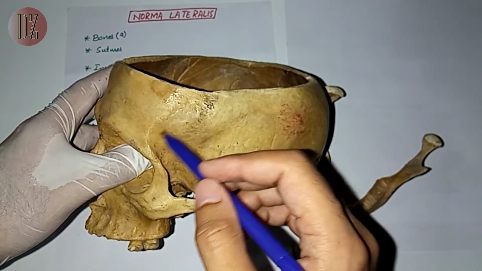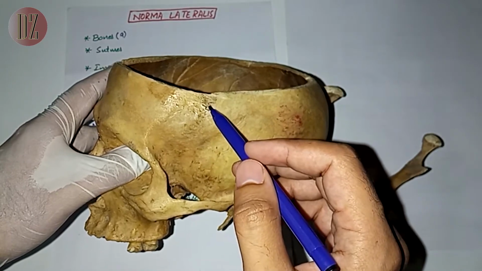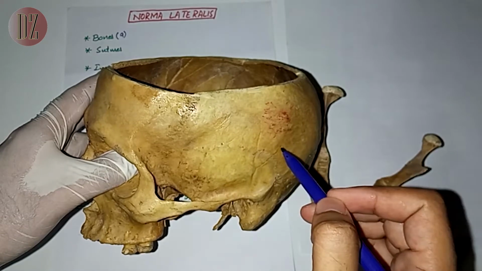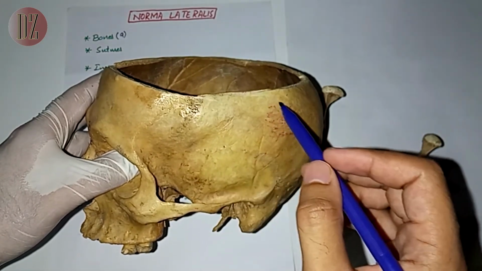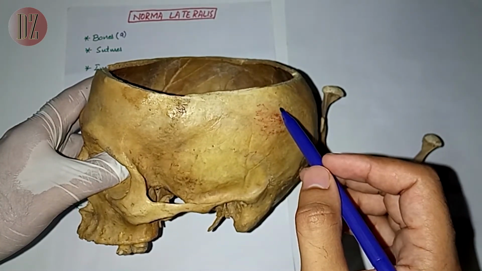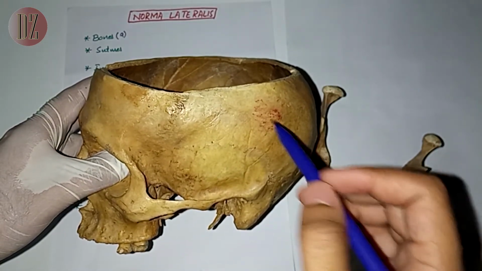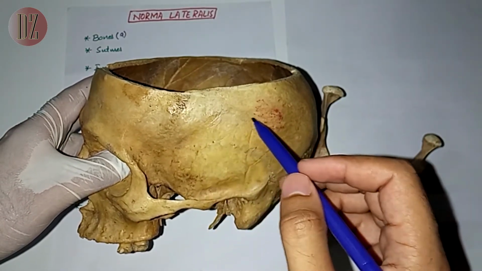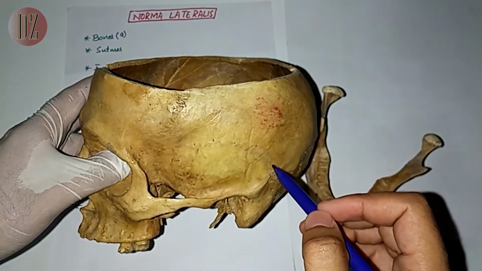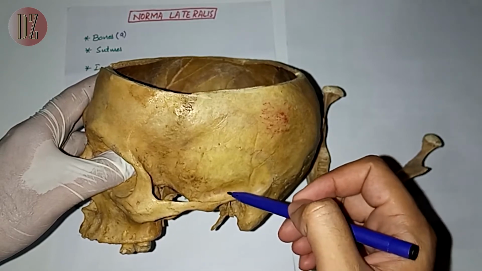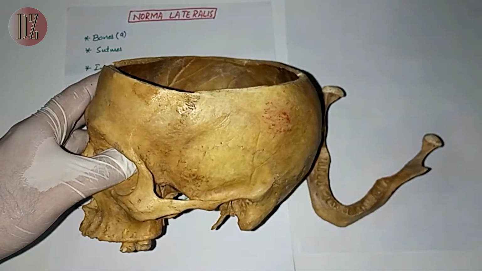When the temporal line crosses the coronal suture, it divides into two lines, the superior temporal line and the inferior temporal line. The superior temporal line fades as it moves backwards, and the inferior temporal line continues backwards and downwards and then continues in the zygomatic arch.